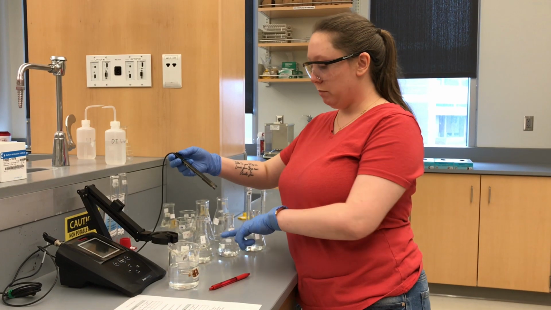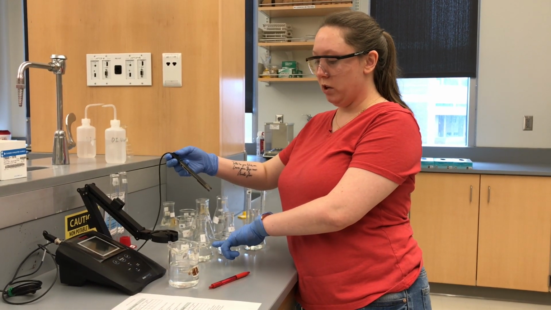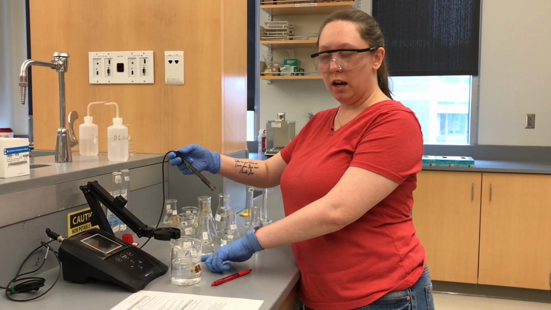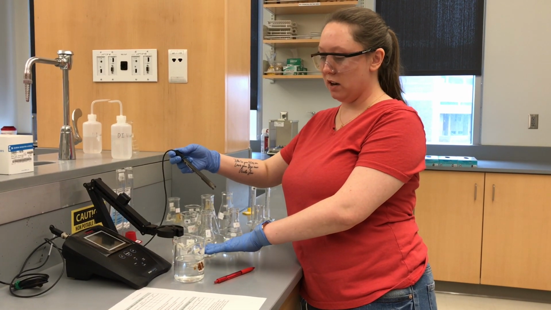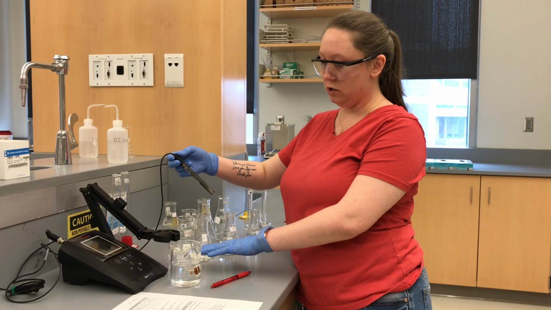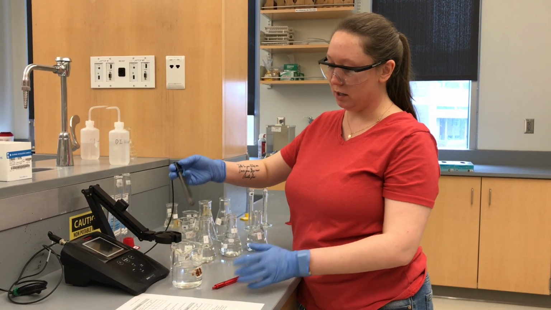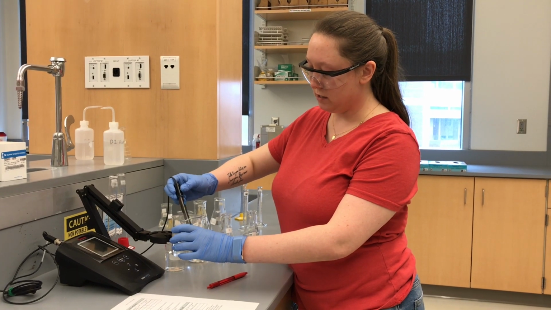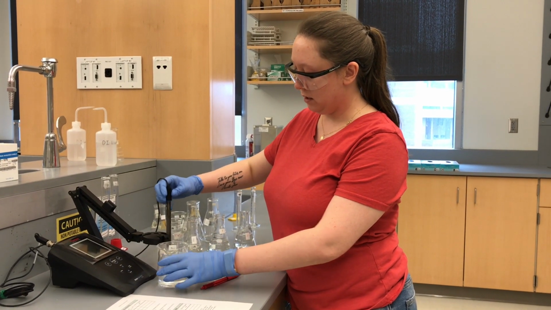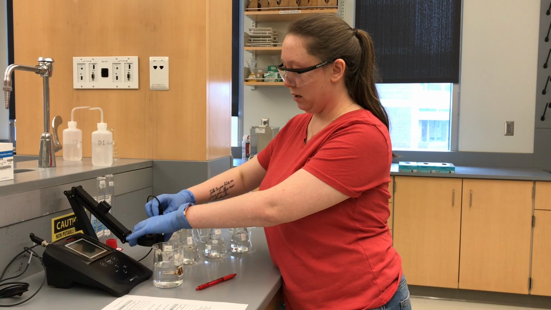Because this was at a pH of 4.78, I don't want to change the concentration of the solution that the pH meter sits in. So I just have a beaker of water and I'm gonna rinse it off real quick and then put it back in here.